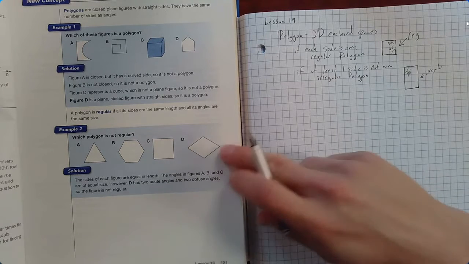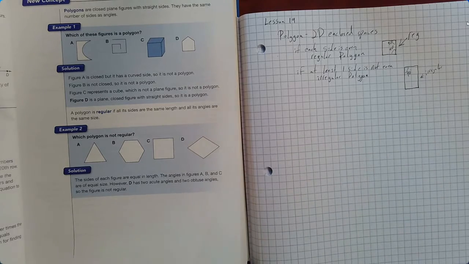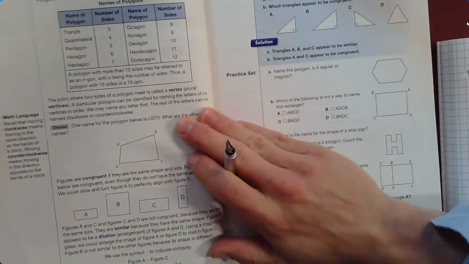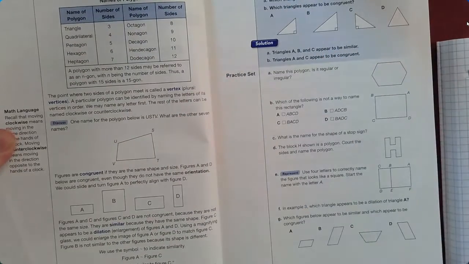So go ahead and check these. Try those out. Here we go. We have a very helpful little square for you box.